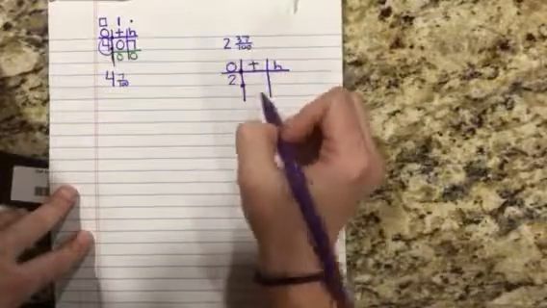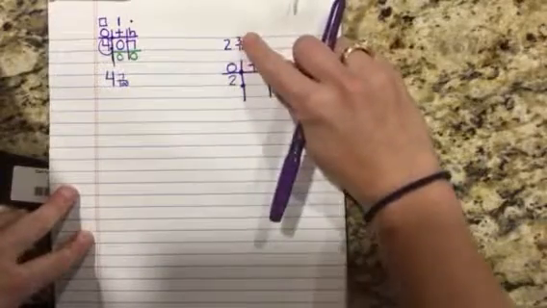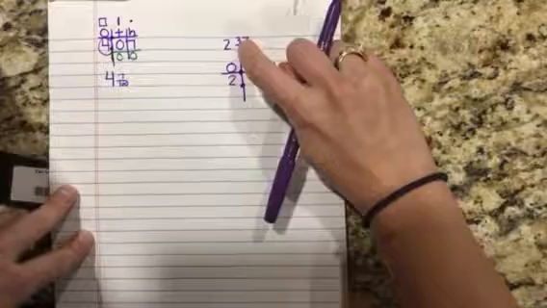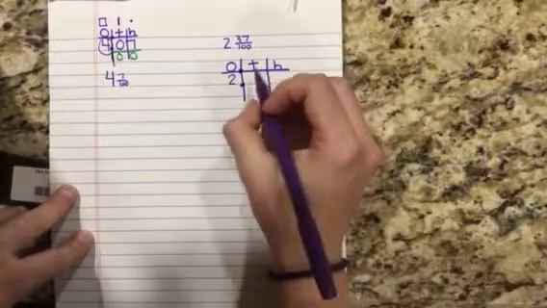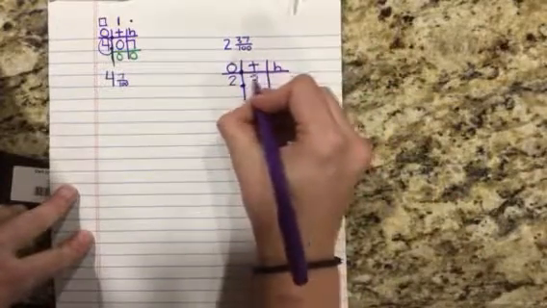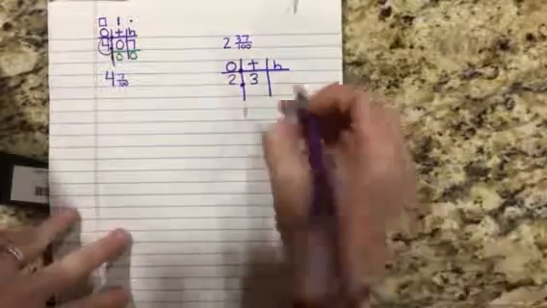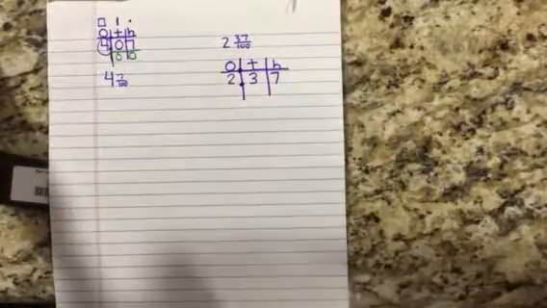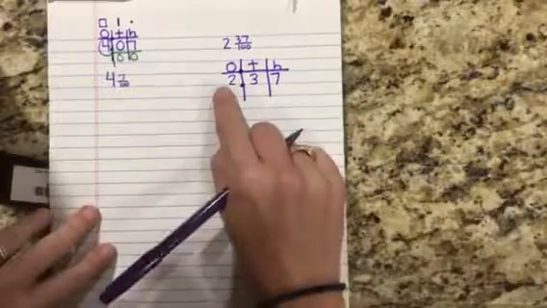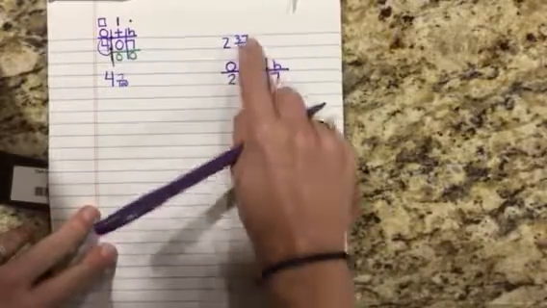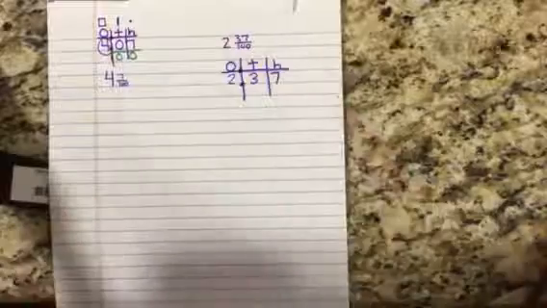And then I have 37 hundredths. So think about this. My 3 is actually in my tenths place because 30 hundredths make up 3 tenths. And then I have my 7 leftover hundredths. So this is 2 and 37 hundredths, which is exactly what that says as well.